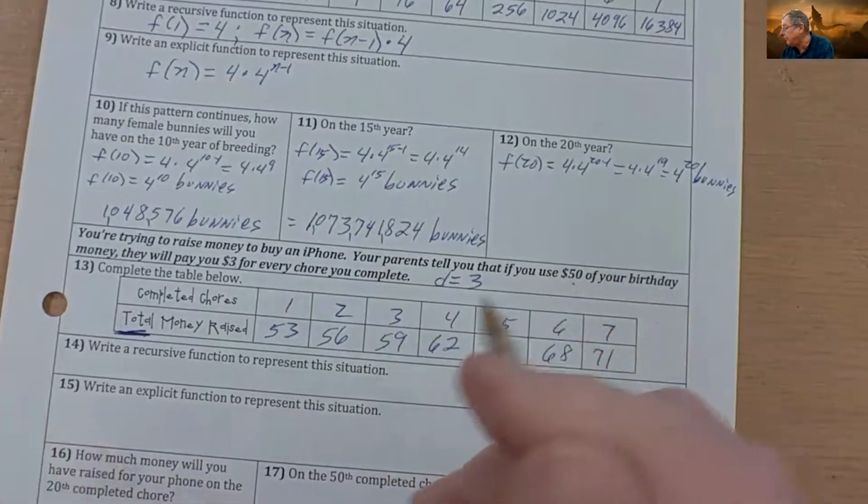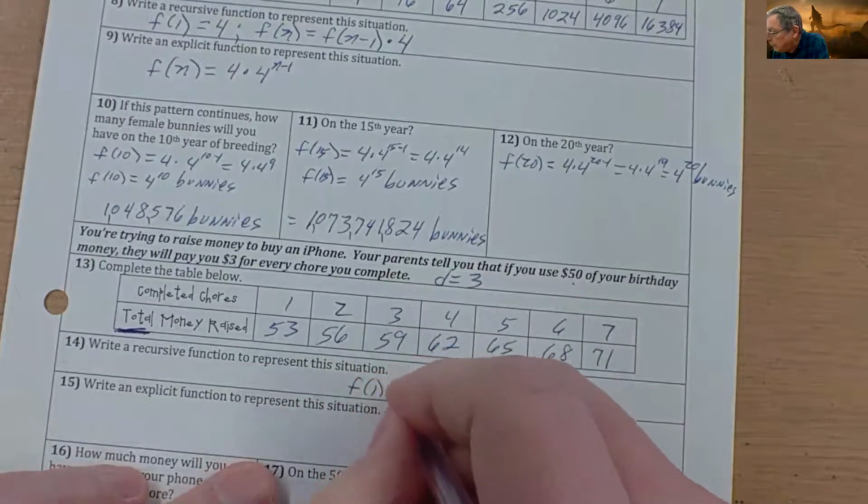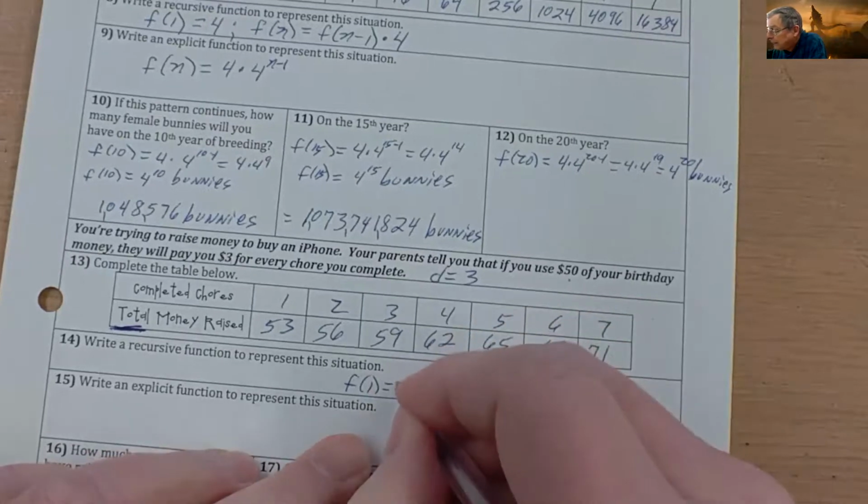Write a recursive for this situation. Well, recursive, so of course we start with the first term, which of course is 53.